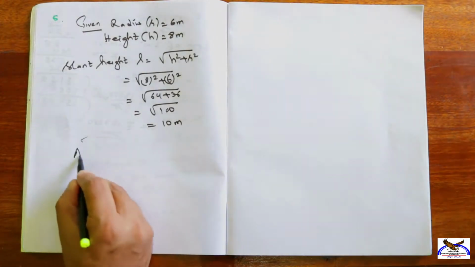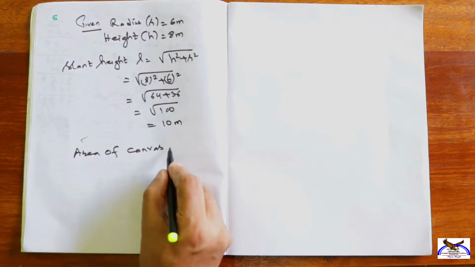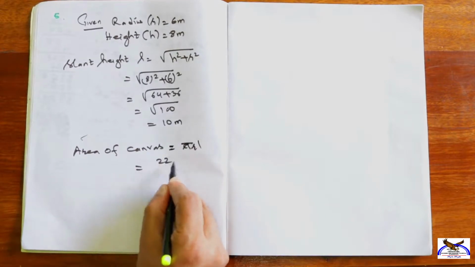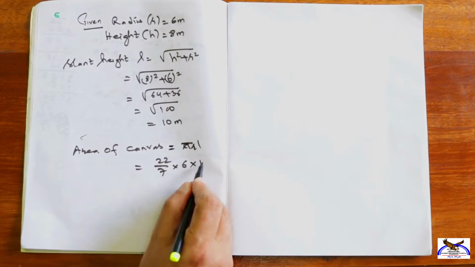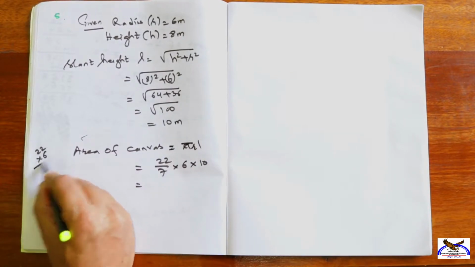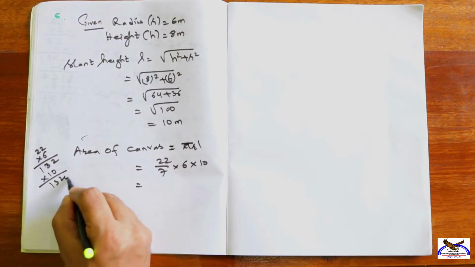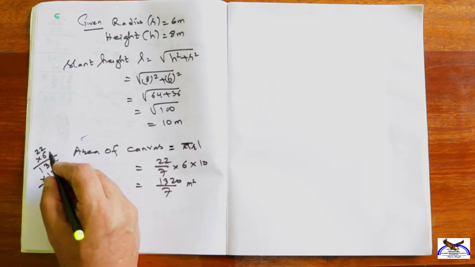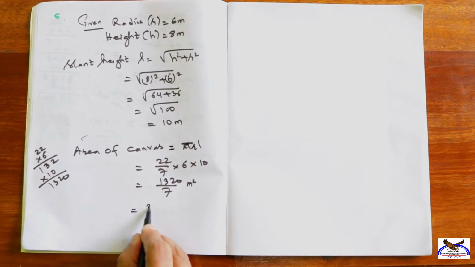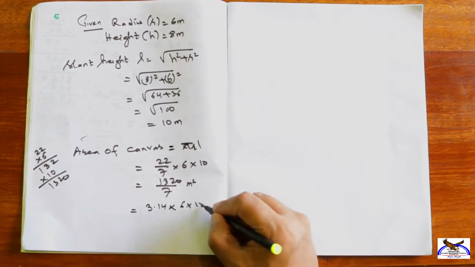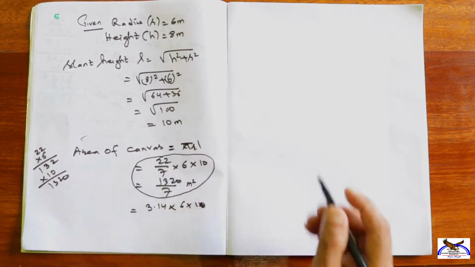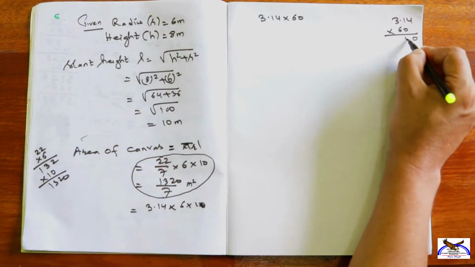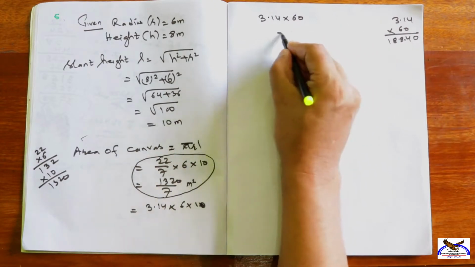Now area of canvas we'll find out. Area of canvas is the curved surface area of the cone. So that is pi r L. Here radius is 6 and the slant height is 10. Pi value is given here, 3.14 into 6 into 10. Let us take the pi value 3.14 into 60, that is 188.4 meter square.